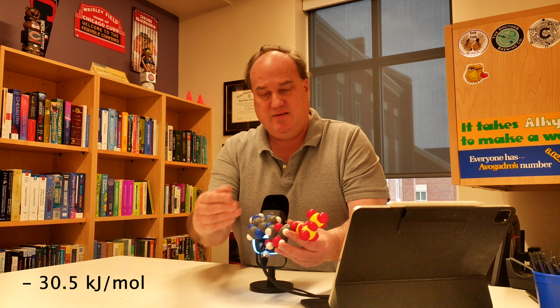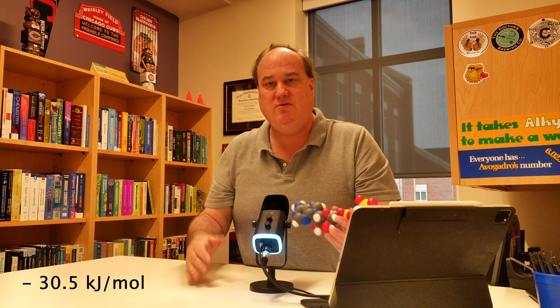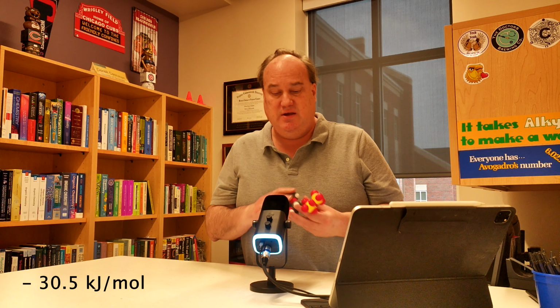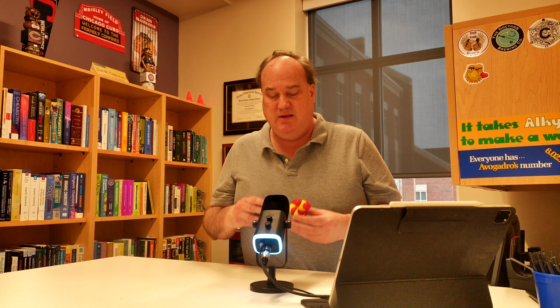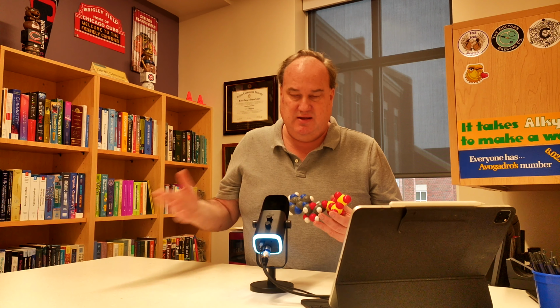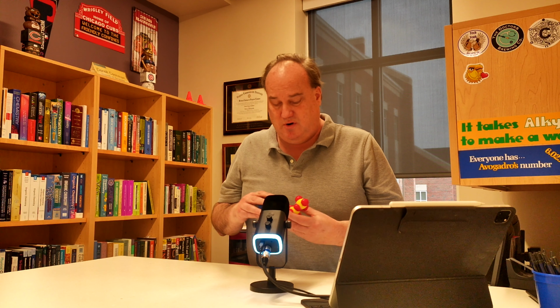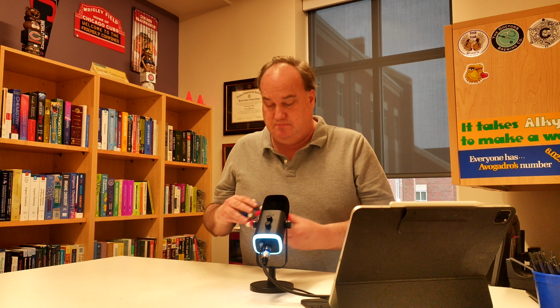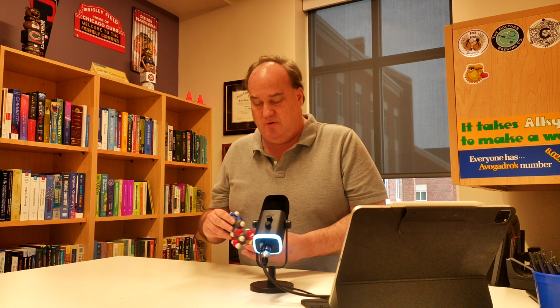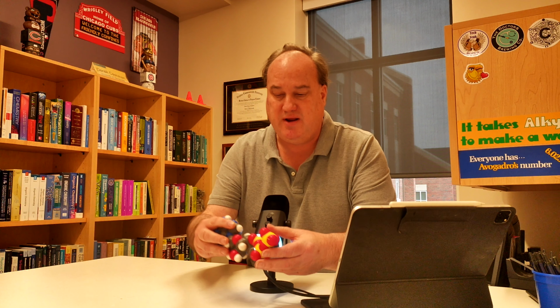Well, if we look at ATP, this has minus 30.5 kilojoules of free energy we can use for catalyzing and running metabolic reactions. And so when we break down ATP, and how do we break it down?